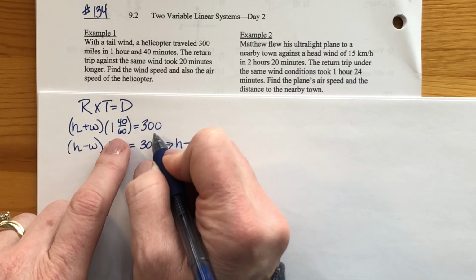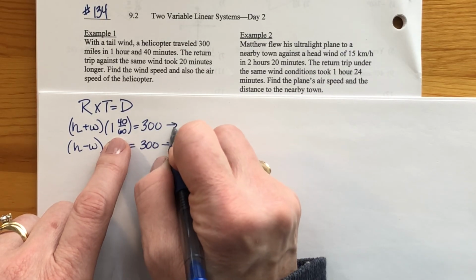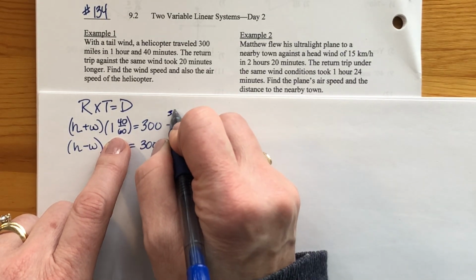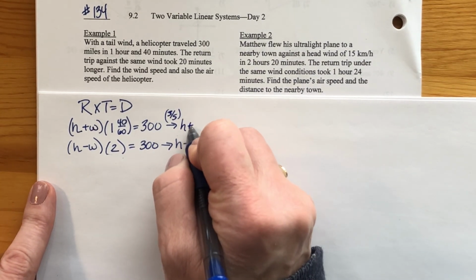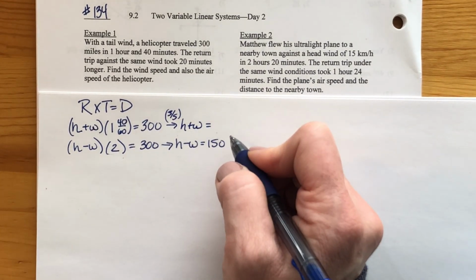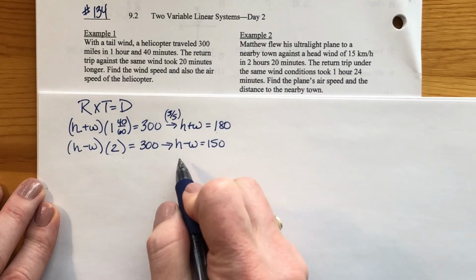So why don't I take this whole equation and multiply it by 3/5, right? You see where I'm going with this? h plus w equals, and when I multiply the two together, I get 180. Do you see what I see?